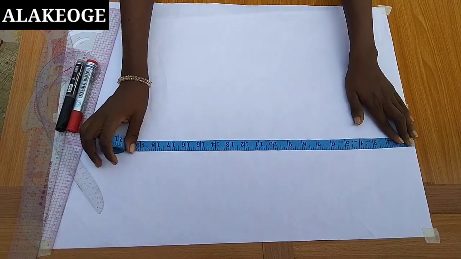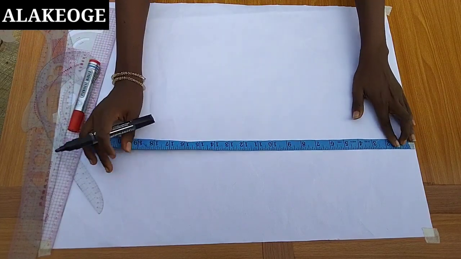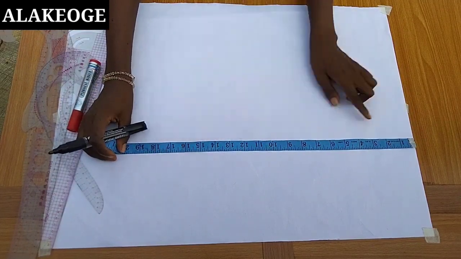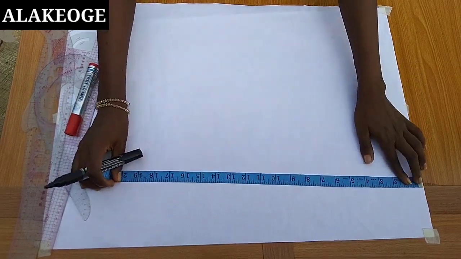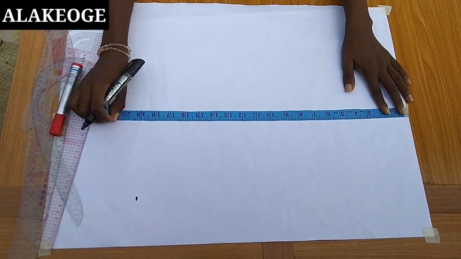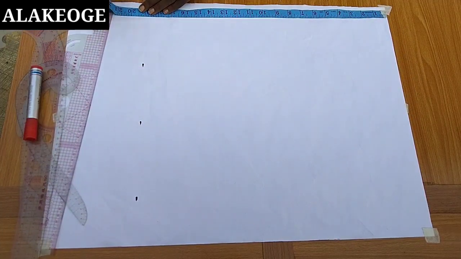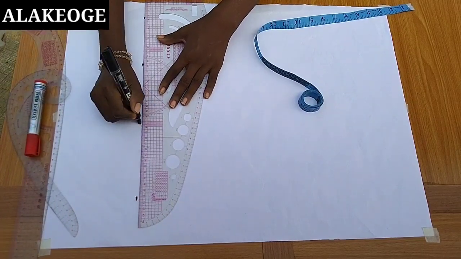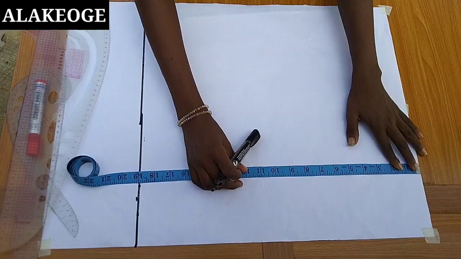So to start off, I will divide my biggest circumference into two, and because this will be half scale, that is from the shoulder to the waist, that means the biggest circumference is the bust. So I'm going to be inputting my bust measurement. I divide that by 2, then I add 2 inches. 34 divided by 2 is 17, and 17 plus 2 equals 19, and I'm marking 19 inches right there.